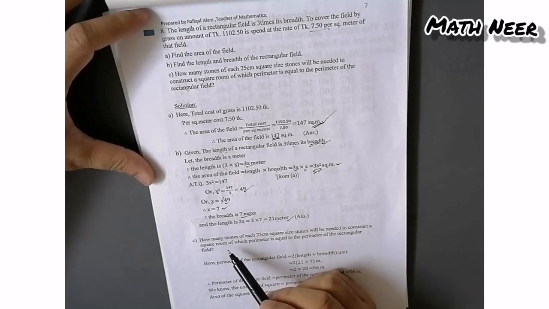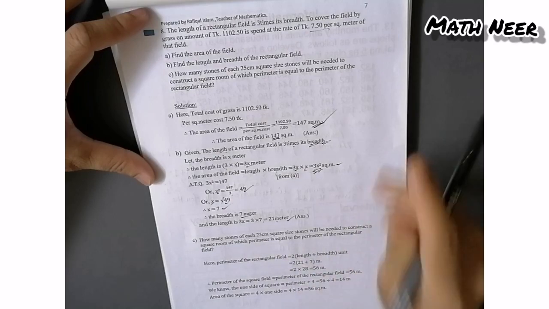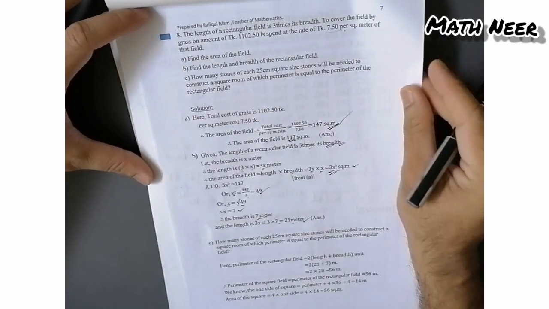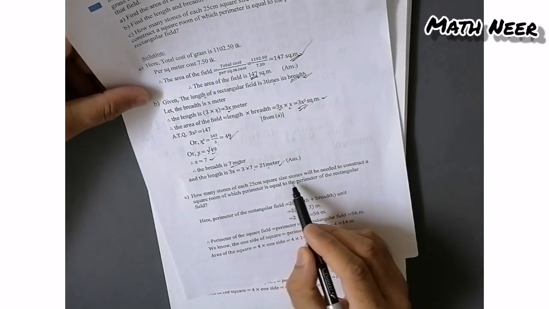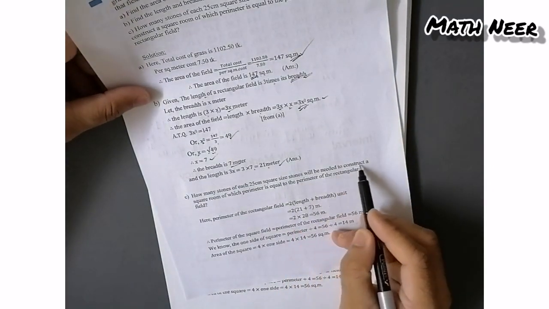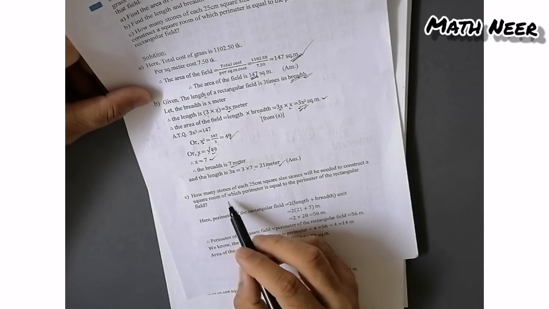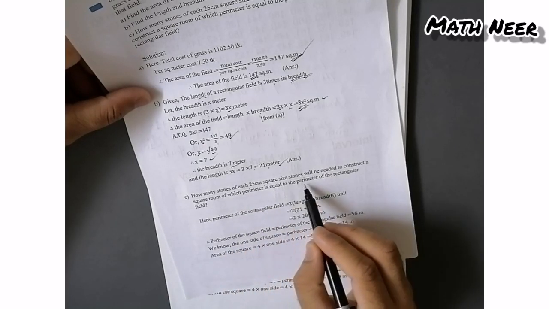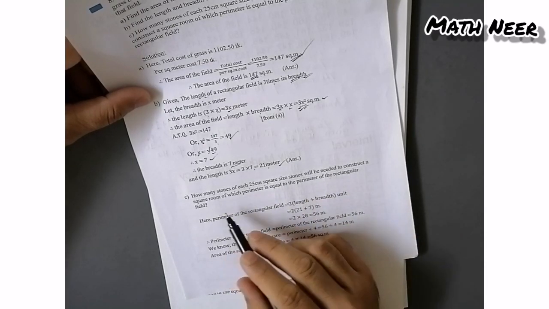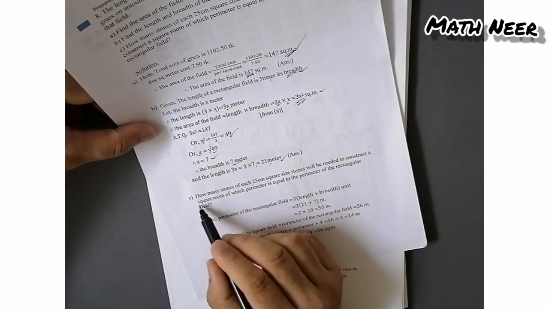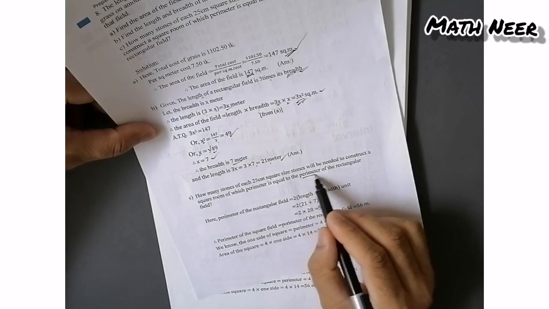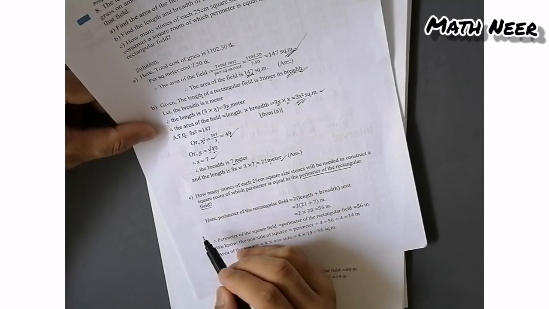And number C, how many stones of each 25 centimeter square size will be needed to construct a square room of which perimeter is equal to the perimeter of the rectangular field. Here at first we need to find out the perimeter of the rectangular field.